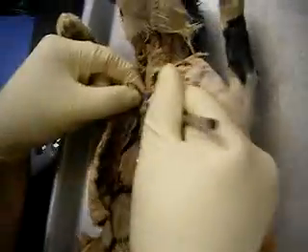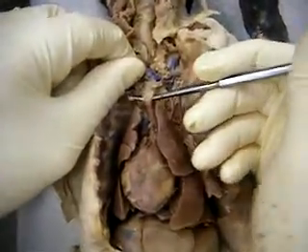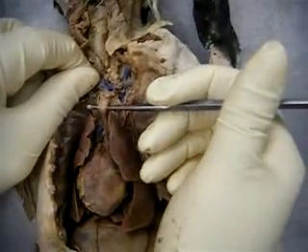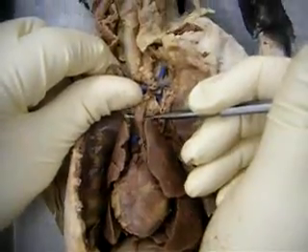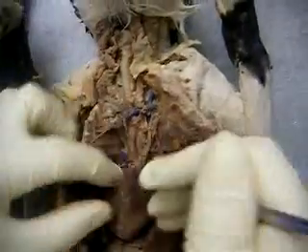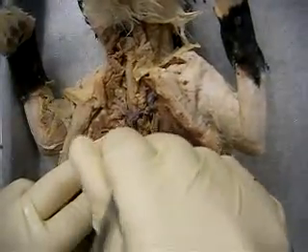Okay, so this is where the two carotids come in. You see how there's two separate blood vessels? And if you look at the diagram, you'll see the same thing. You've got two separate blood vessels that articulate with the brachiocephalic artery. So we go back to the main channel. This is still the main channel, okay?